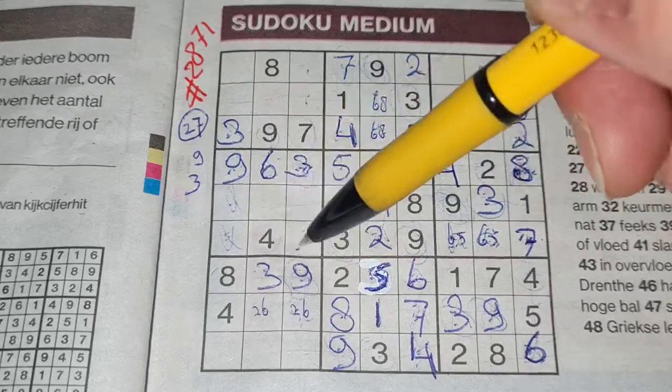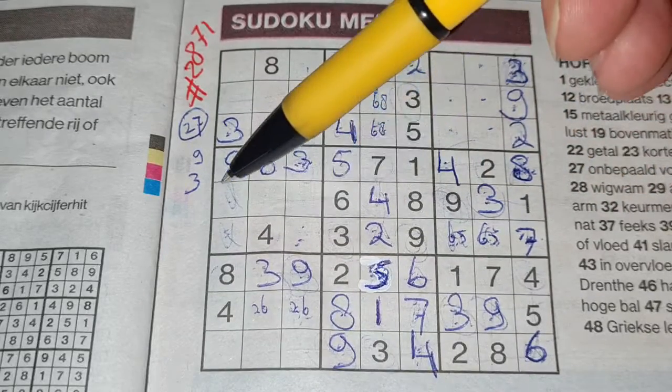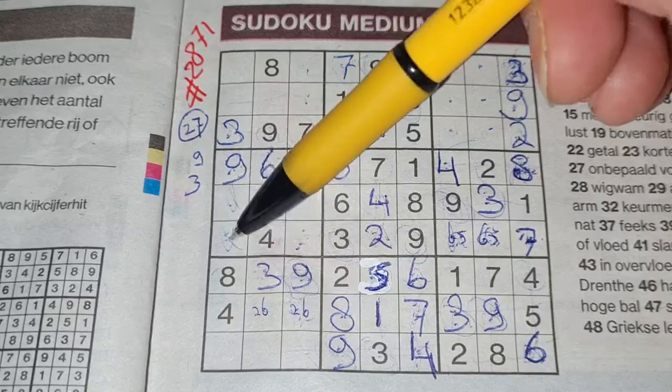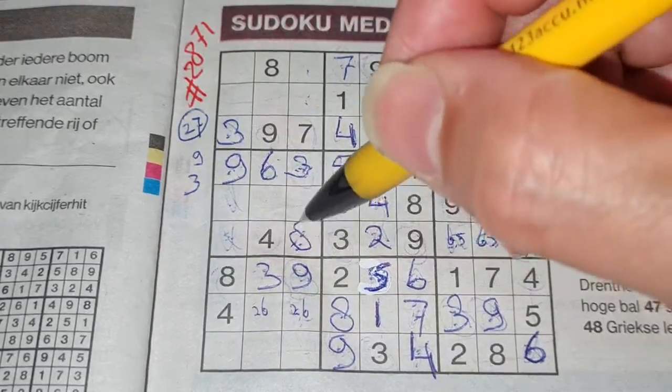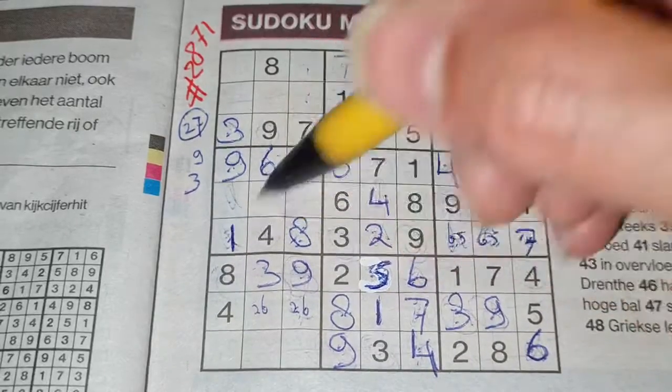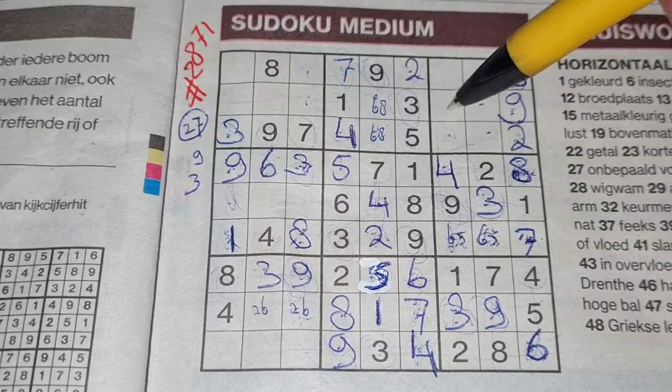Alright. 2 numbers left in this row for the numbers 1 and 8. 1 and 8 are missing. We see here an 8, no 8 there. 8 should be here, and the 1 goes there. Alright.